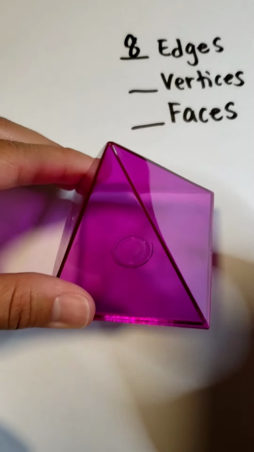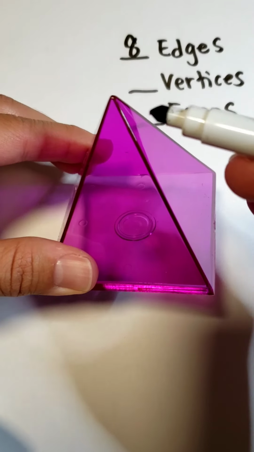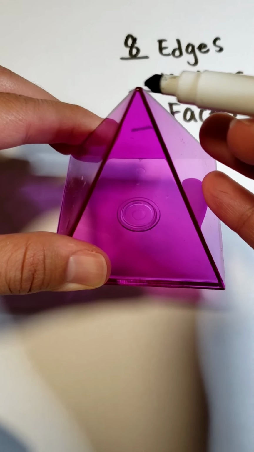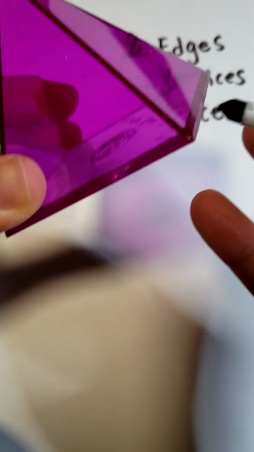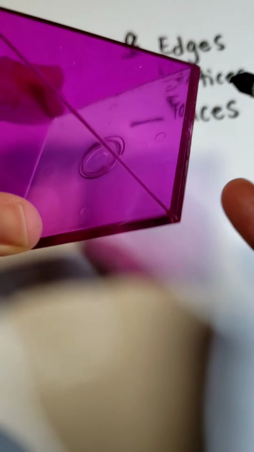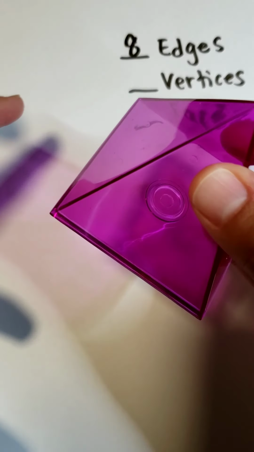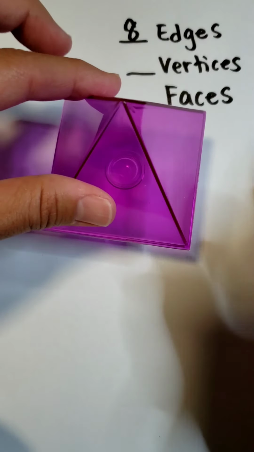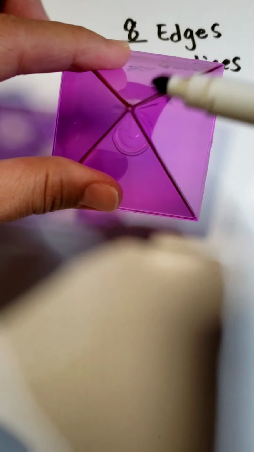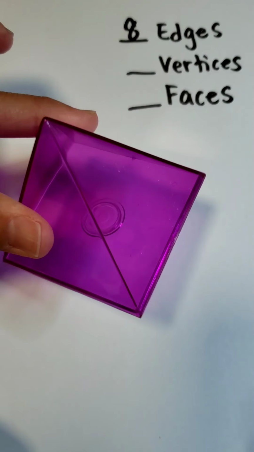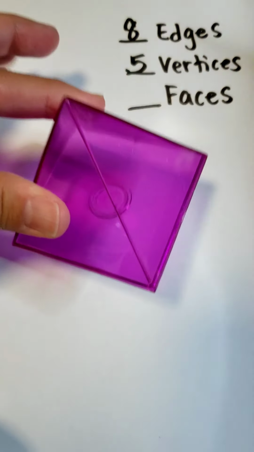Vertices are the points at which those edges meet. So this point up here would be a vertex. This down here would also be a vertex. These are your vertices, the points where those edges meet. If I count those points, or those vertices, I have 1, 2, 3, 4, 5. So this figure has 5 vertices.